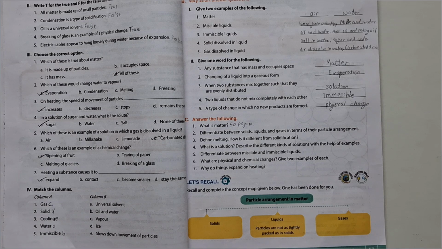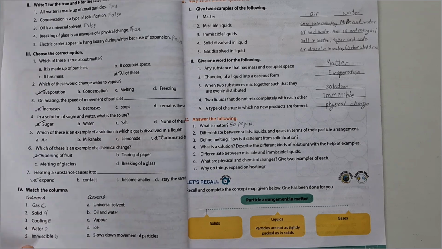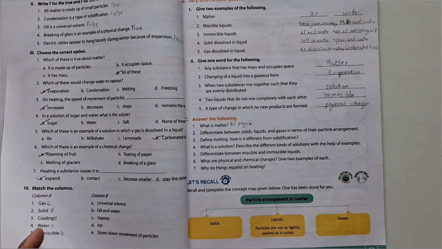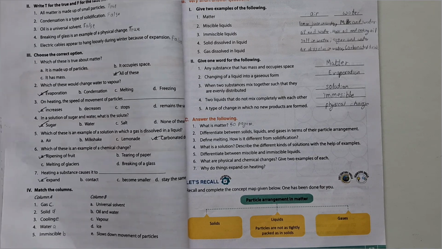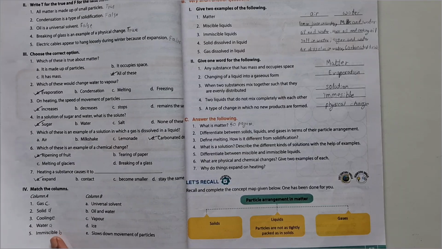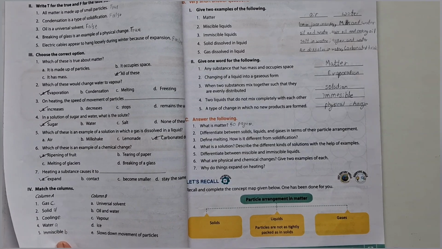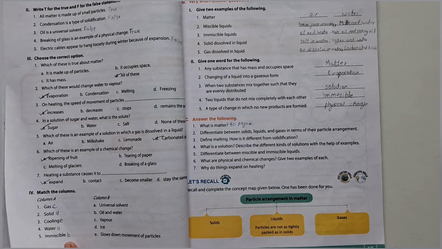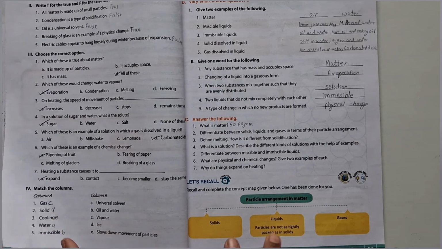Okay, for liquids you can write down milk, water. For solids you write down brick, tables. And for gases you write down CNG gas, petrol, diesel, and cooking gas. Okay, that's one type.